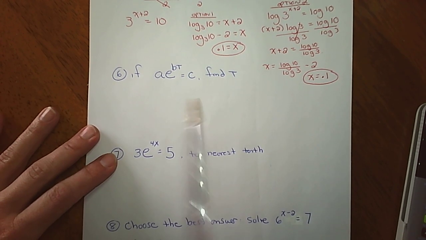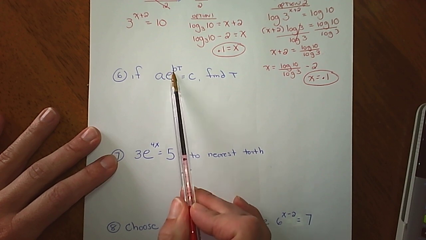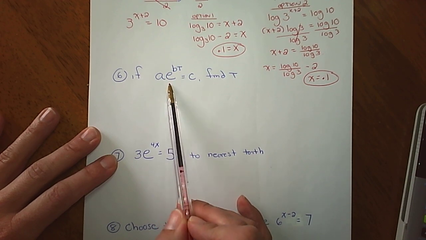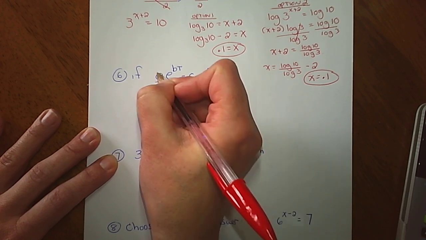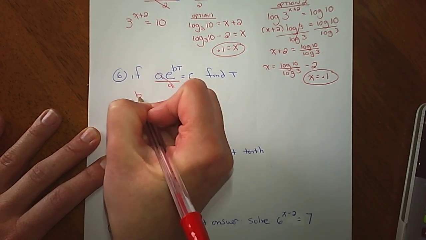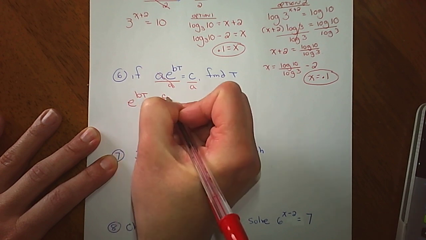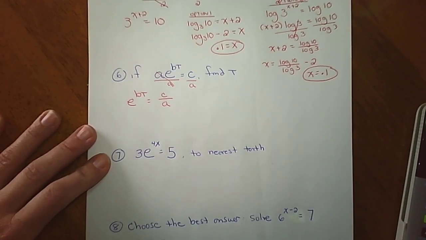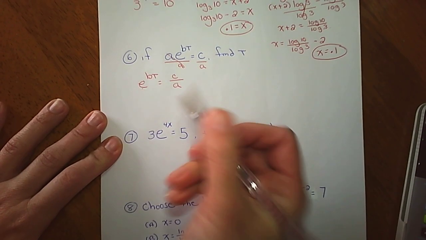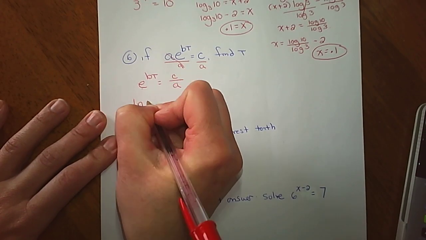So before I can log it, though, I've got to get the e by itself, all this stuff. So I have to divide by a first. That cancels. So I get e to the bt equals c over a. Now we can log it. And when we log it, because it's an e, we're going to use a natural log.